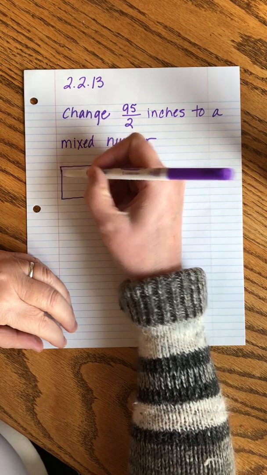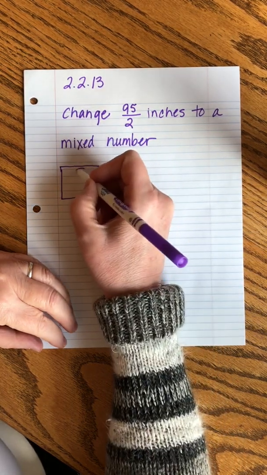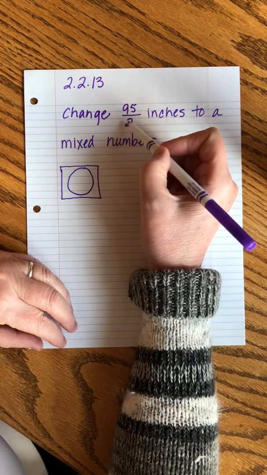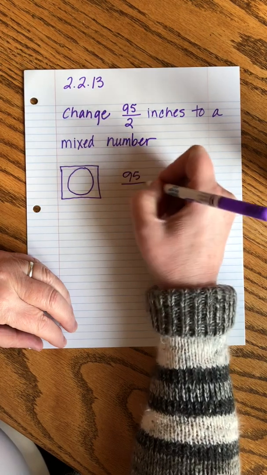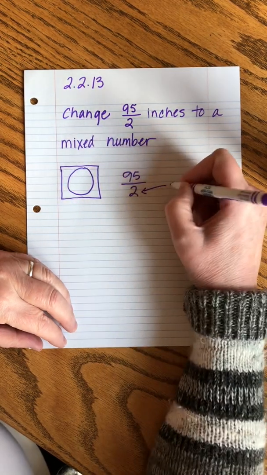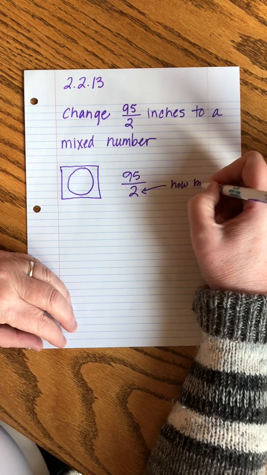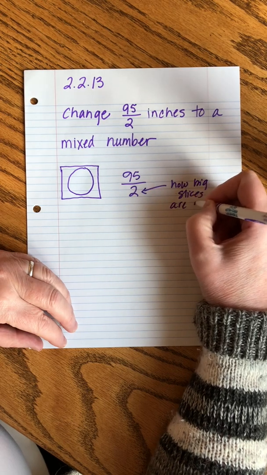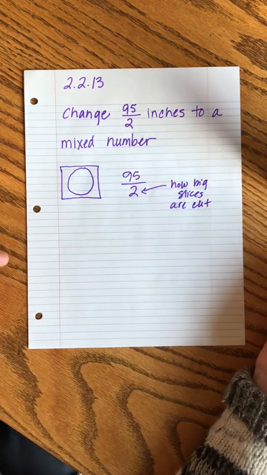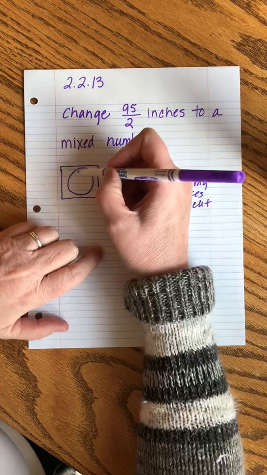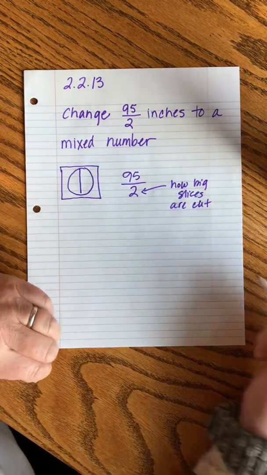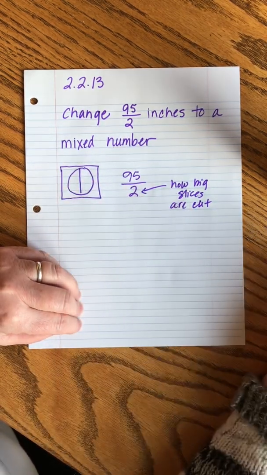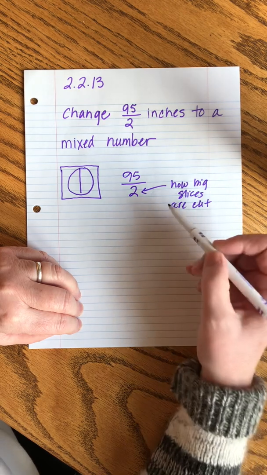And so this is my pizza box, and here is my pizza inside. Now, the denominator always tells us how big the slices are cut. In this type of pizza that we're talking about in this problem, all of our pizzas are cut in half. So that tells us that it takes 2 slices to fill up a box, right?